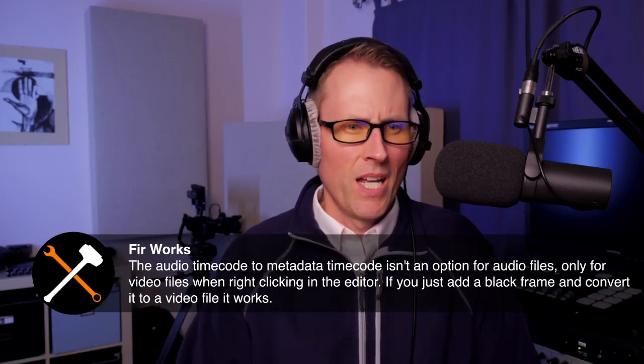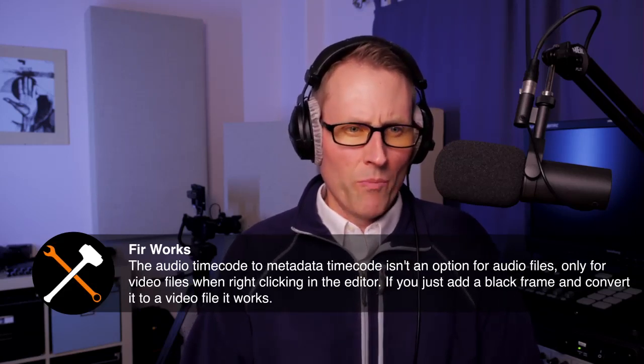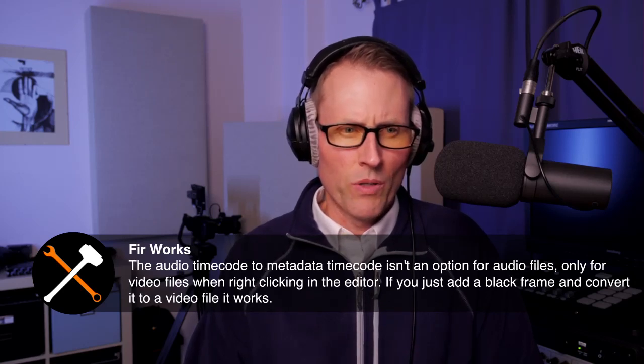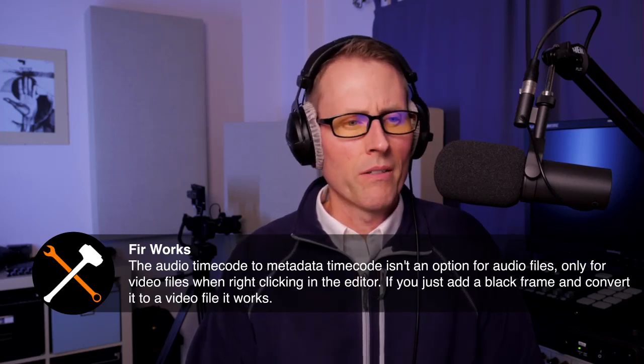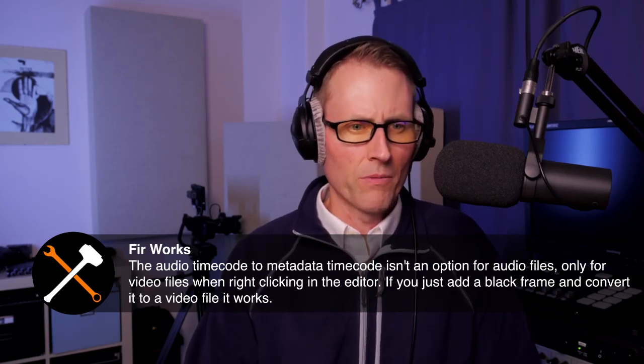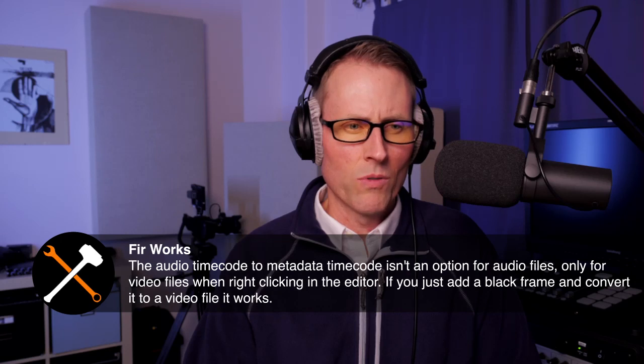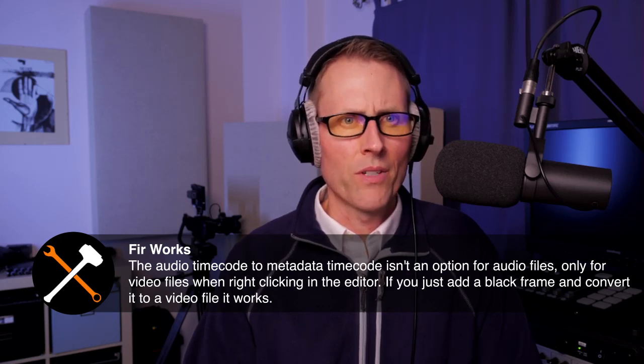So the audio timecode to metadata timecode isn't an option for audio files, only for video files when right-clicking in the editor. Oh, I'm sorry, I get your point now. If you just add a black frame and convert it to a video file, it works. Okay, I see. That makes sense.